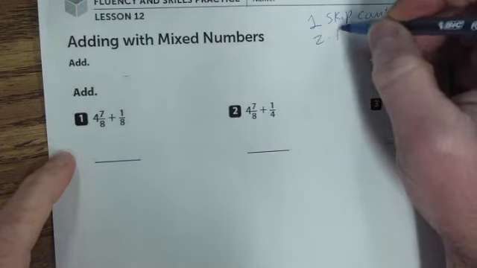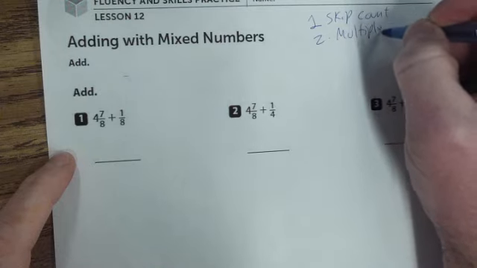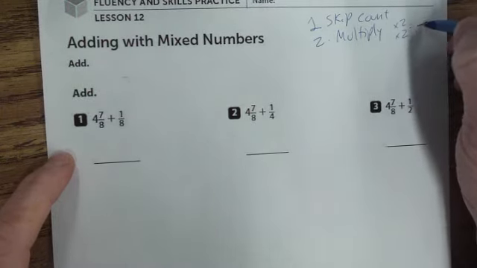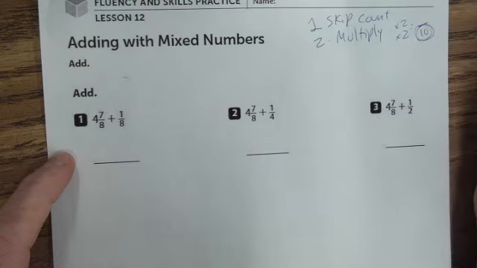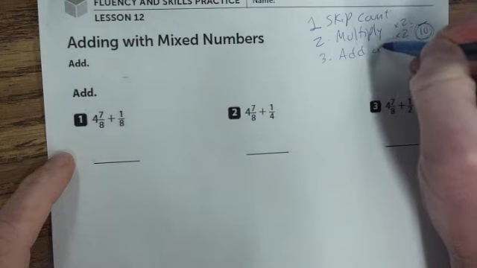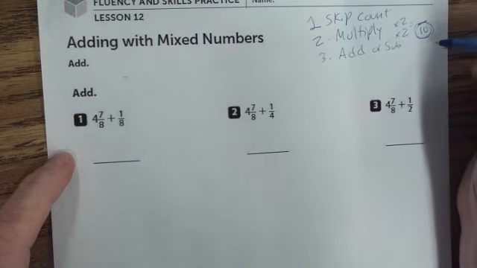Second step is where you have to multiply to make your equivalent fraction. So remember, you multiply the top and bottom by whatever you need to get to your least common multiple, which is what you did skip counting, because that's your least common denominator. And then step 3 is add or subtract your numerators.